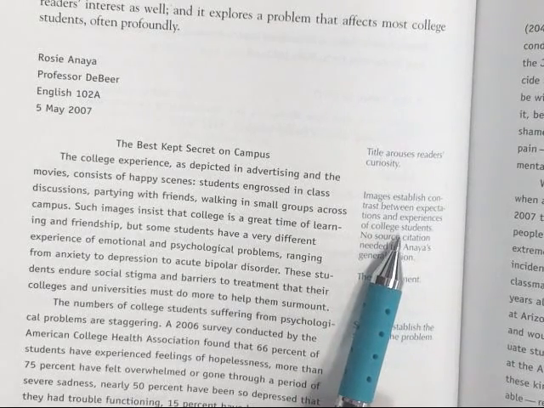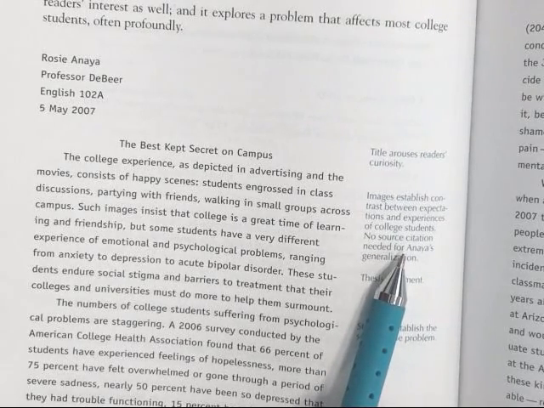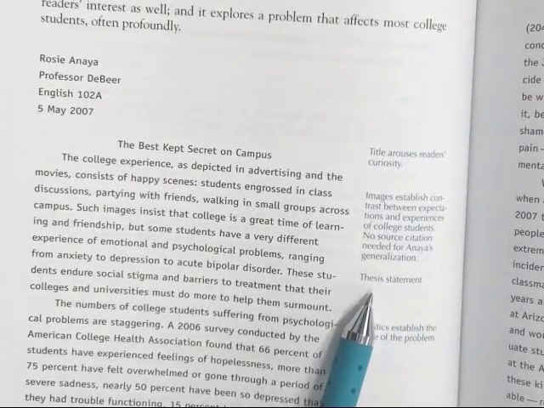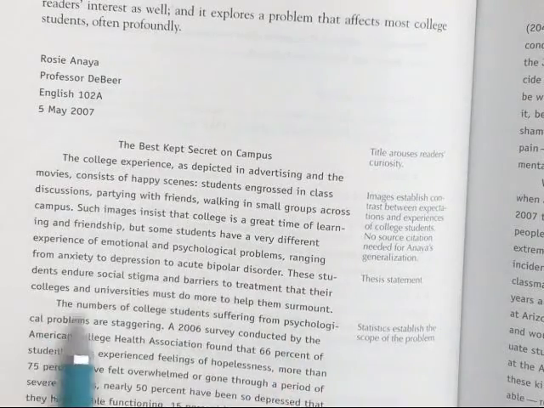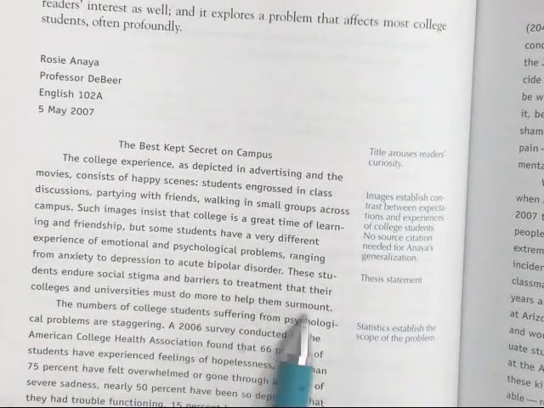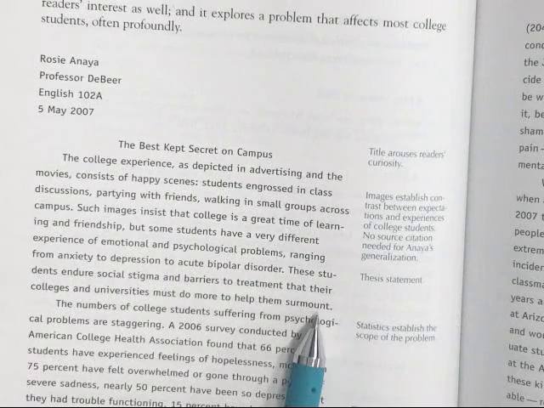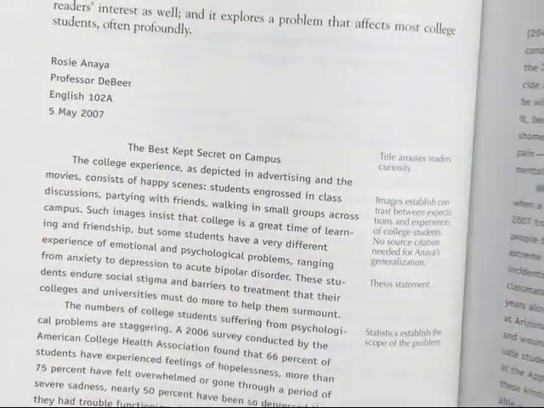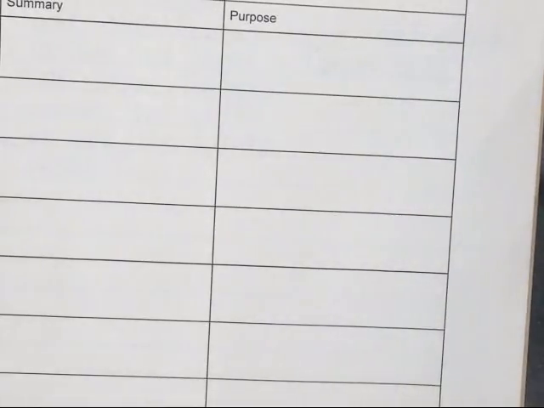All right, you've all seen movies about college students and they all are happy-go-lucky, but they don't really cover mental health. All right, we don't need a source here because she is generalizing this information, but she does come up with a clear thesis statement right here. These students endure social stigma and barriers to treatment that their colleges and universities must do more to help them surmount. All right, so in our summary, we could write that she is presenting a contrast between our views of college and the realities for many students.